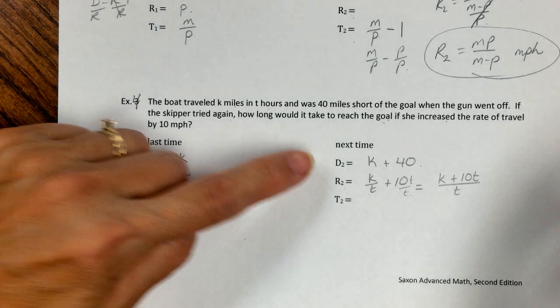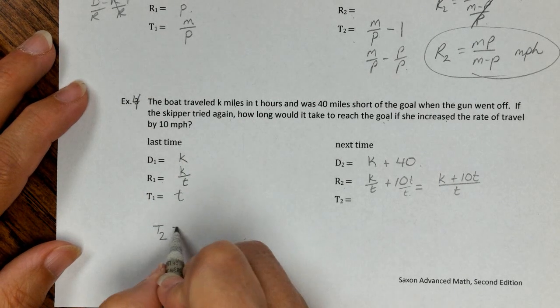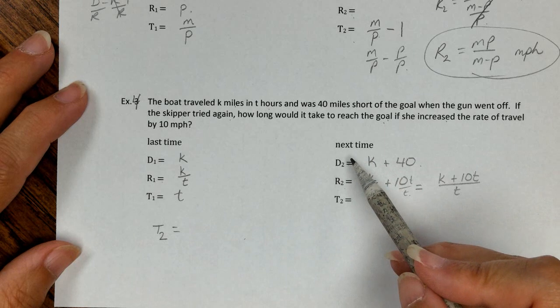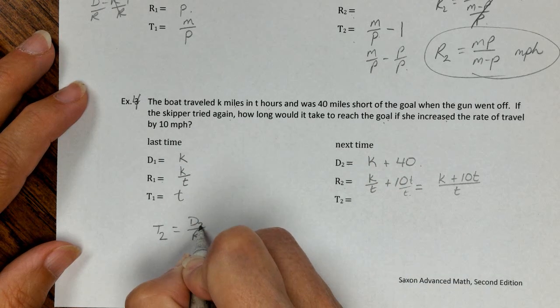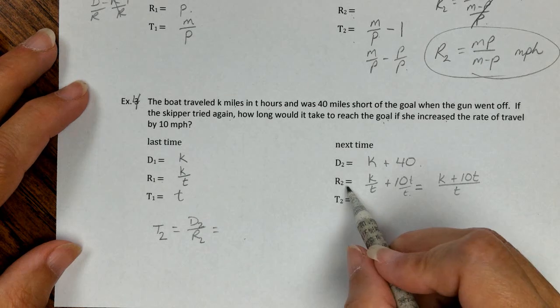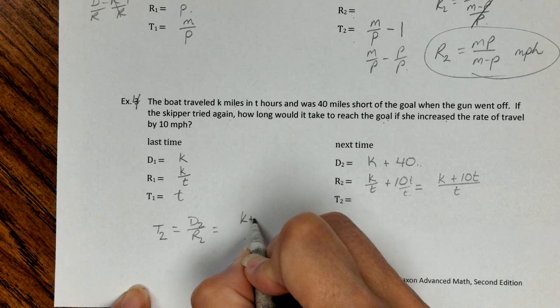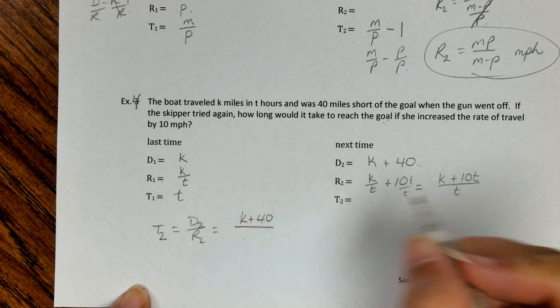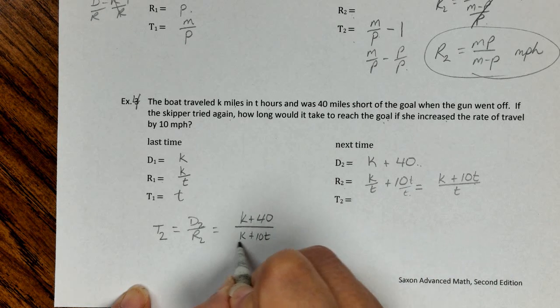So to find the time, let's go down here, t2 equals d2 over r2. So that's k plus 40 over this, k plus 10t over t.